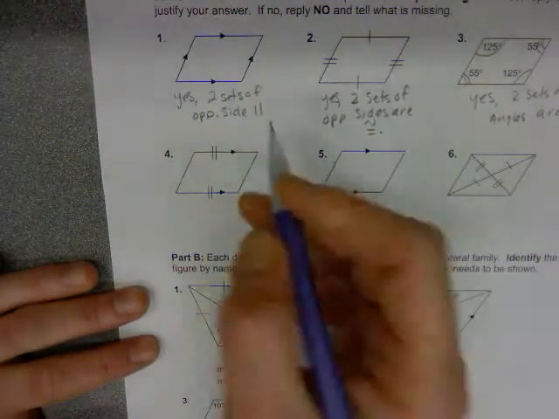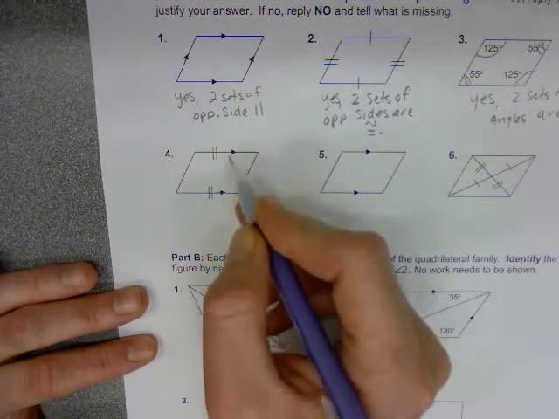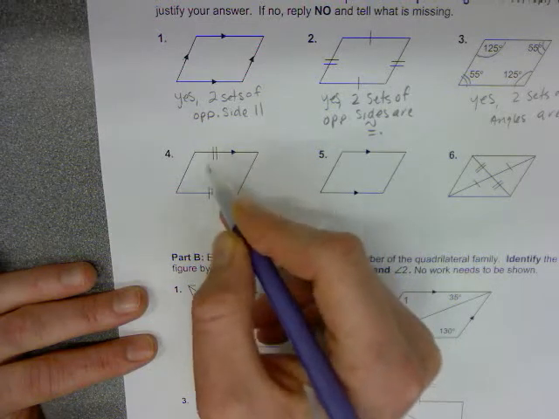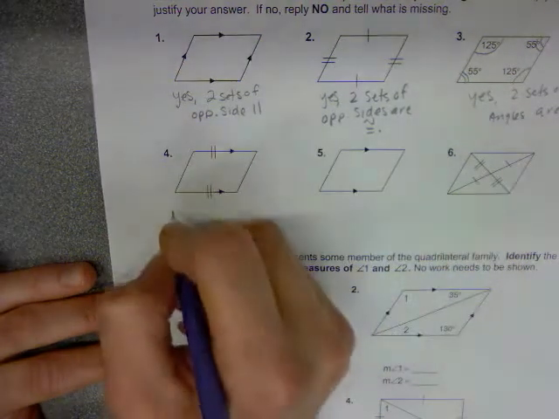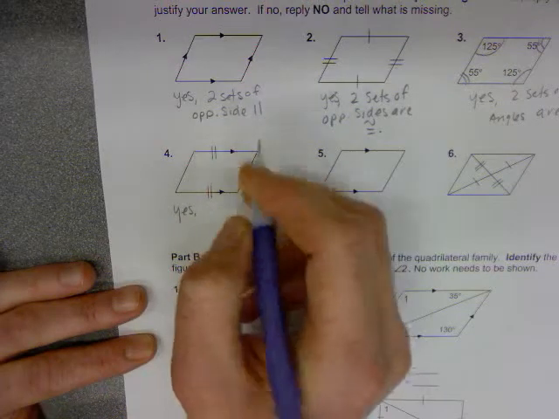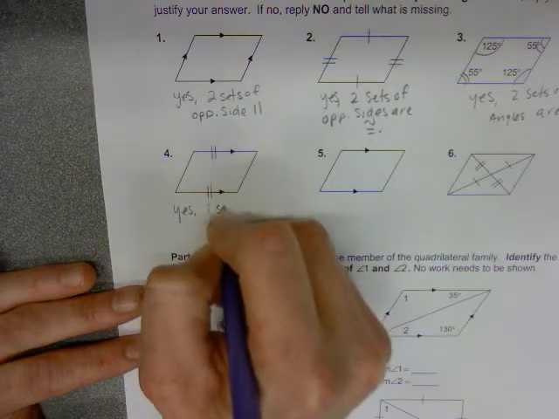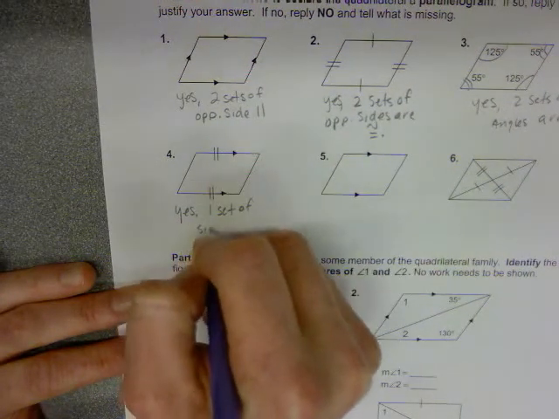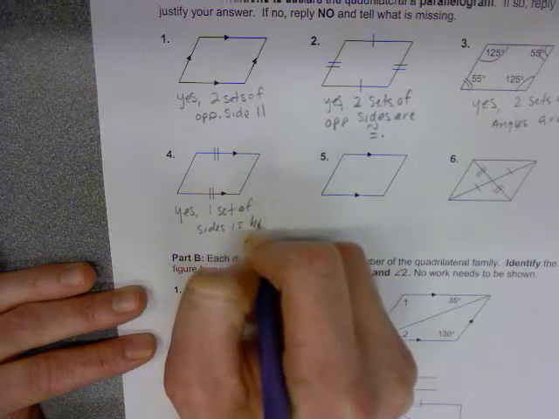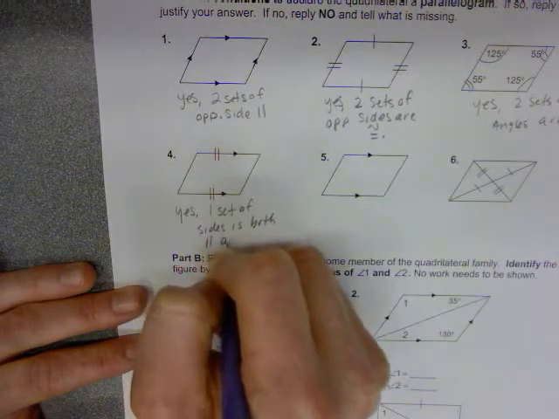Over here, on this quadrilateral, we have one set of sides that is parallel, and the same set of sides is congruent. So this is also a parallelogram. One set of sides is both parallel and congruent.